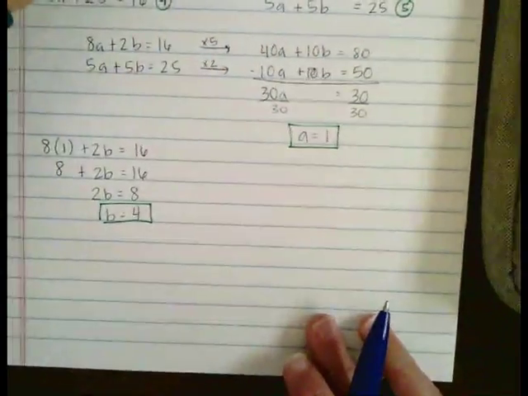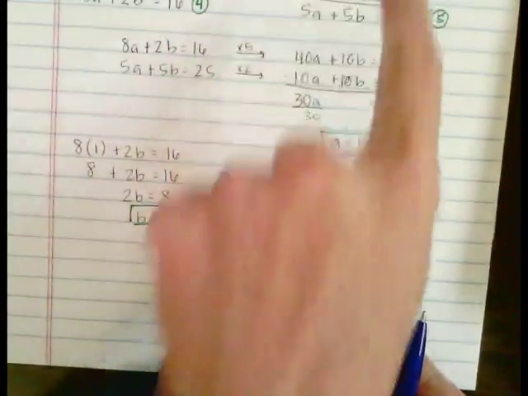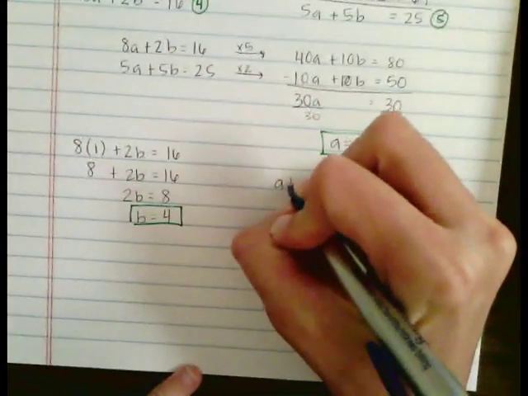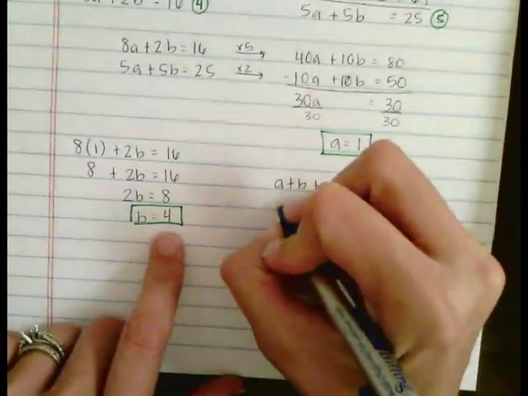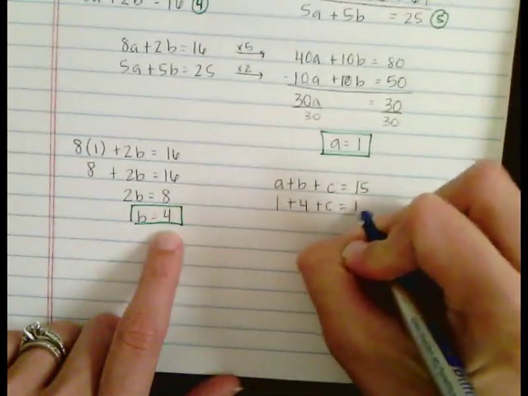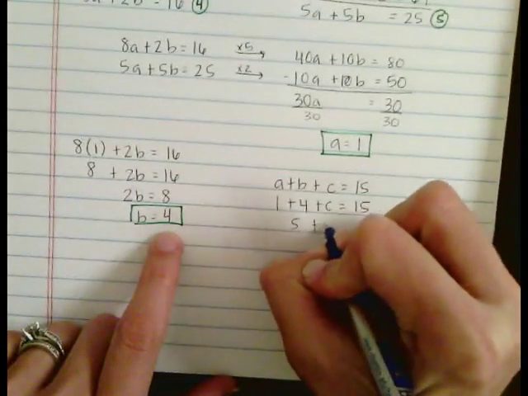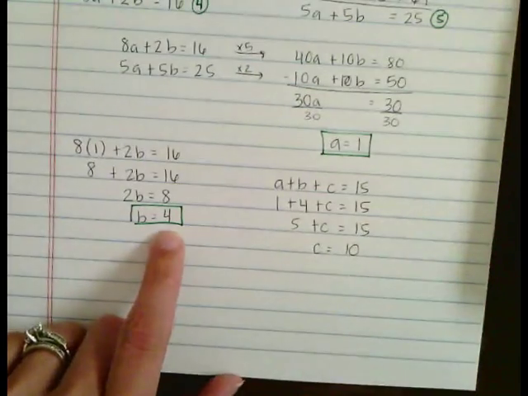What I would do is just plug it back into your first equation. A plus B plus C equals 15. You're going to put 1 plus 4 plus C equals 15. You're going to have 5 plus C equals 15, and then you're going to have C equals 10.